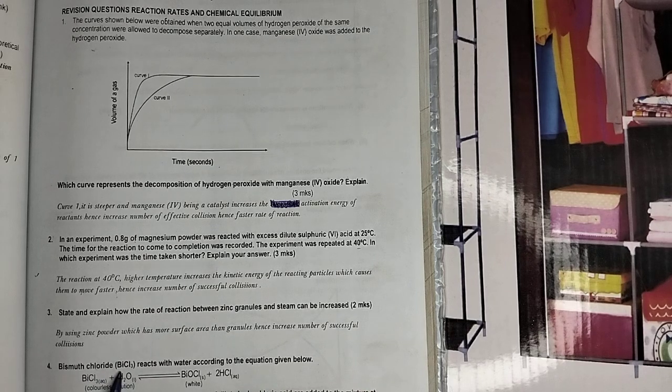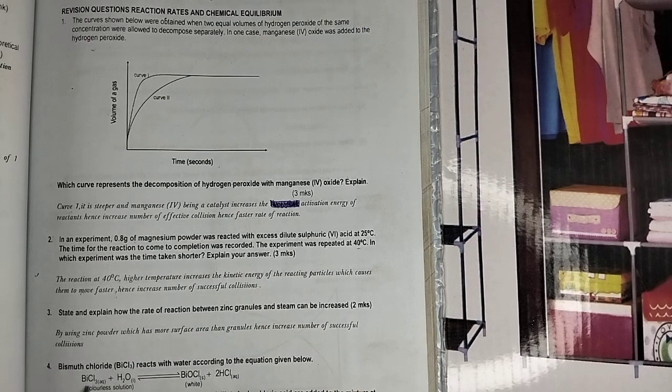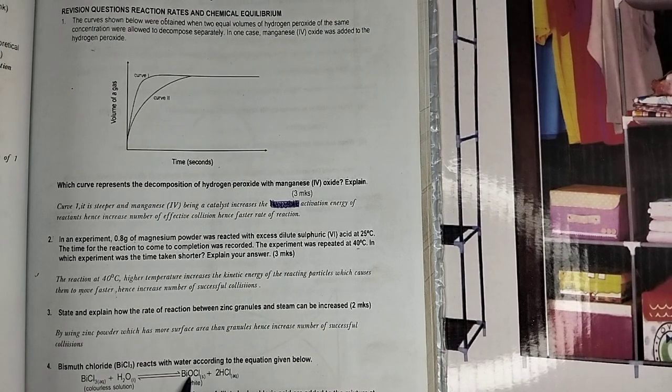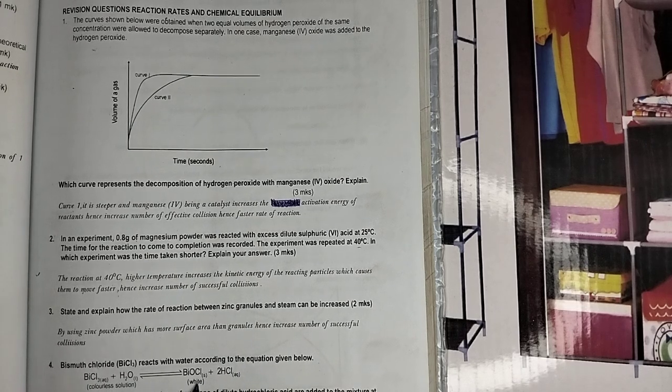Bismuth chloride, this one here, reacts with water according to the equation given below. So we have bismuth chloride reacting with water. This is a colorless solution here. Then we have bismuth oxychloride, which is white, plus hydrochloric acid. So look at it. We have a colorless solution, that is bismuth chloride reacting with water. Then we have bismuth oxychloride, plus hydrochloric acid. This bismuth oxychloride is white.